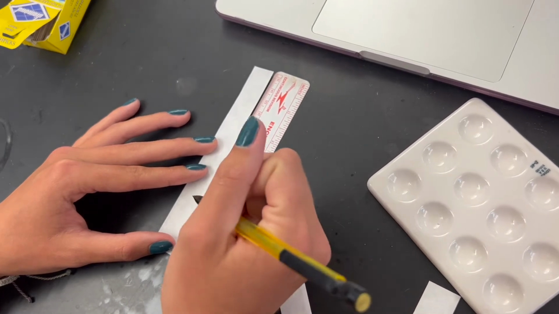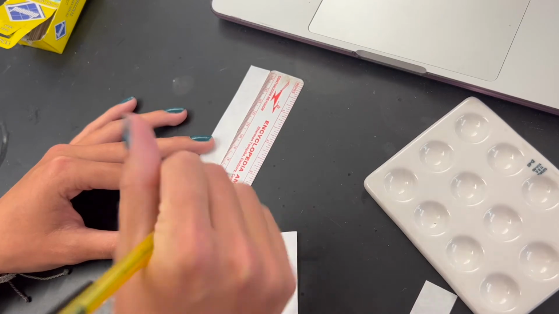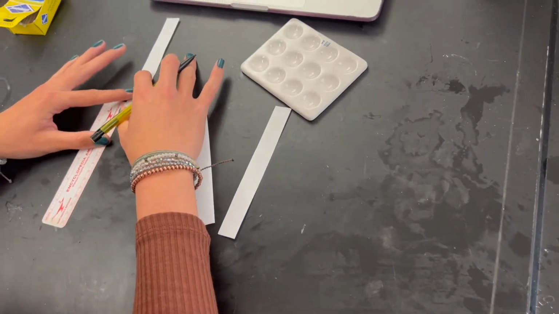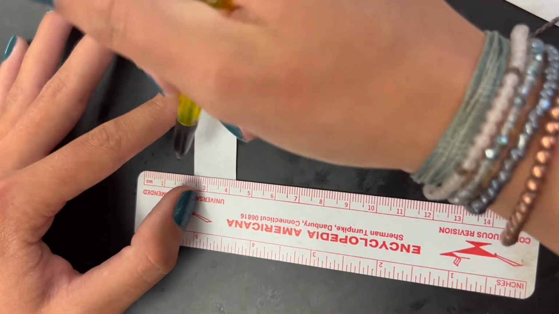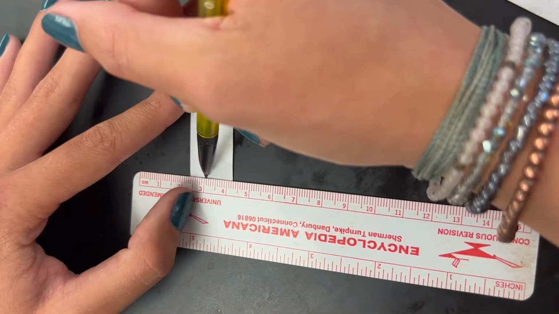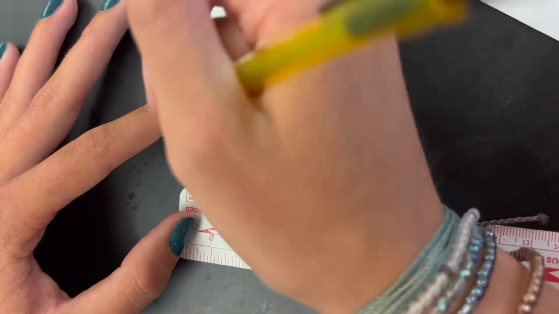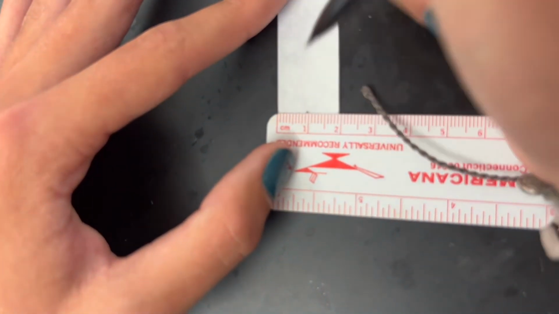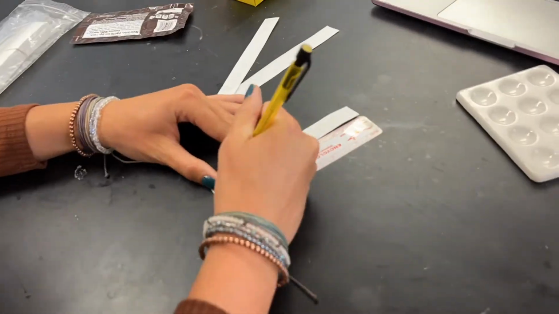To begin, you want to measure 15 millimeters from the base of the strip on both sides and then faintly draw a line across. The next step is to measure 9.5 millimeters from the edge of the paper along this line and mark it faintly with a pencil. This is where you will place your dye sample. Repeat this process for 2 more strips of paper.